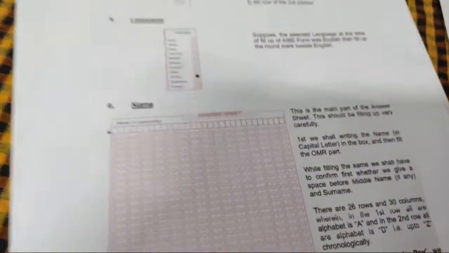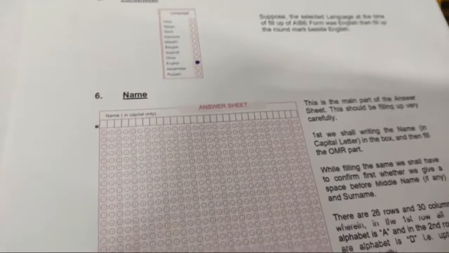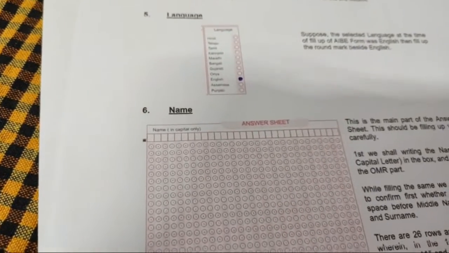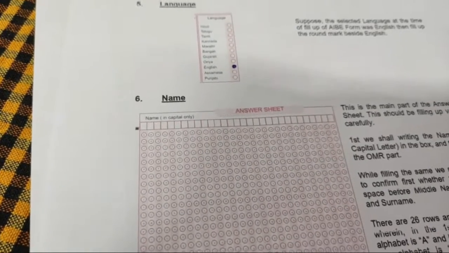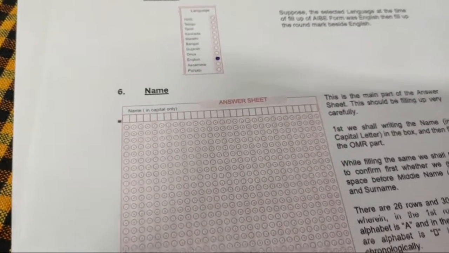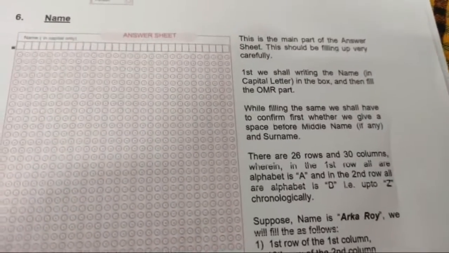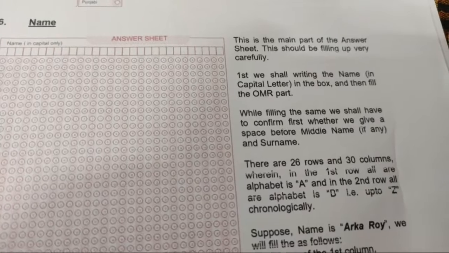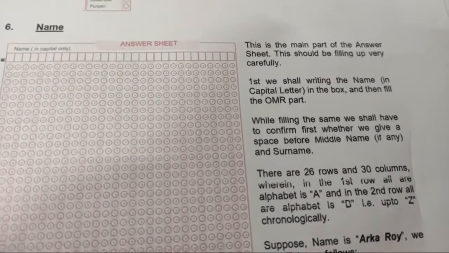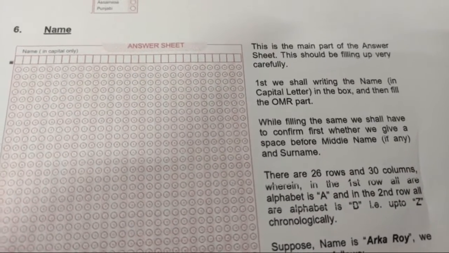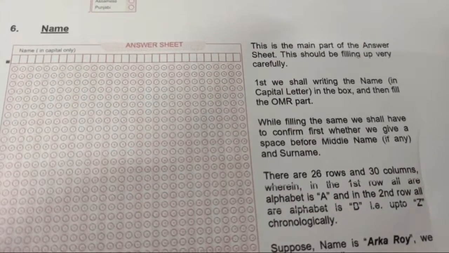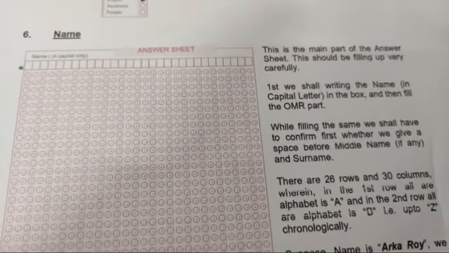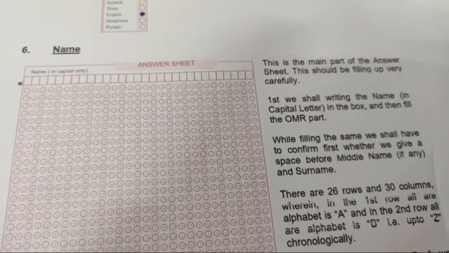Now the most important thing is the name. Many people go ahead and make mistakes in the filling of the name, for which you might get disqualified. You will see it is clearly written how to write the name. While filling the name, it must be in capital letters. It is clearly written over here. First we shall write the name in capital letters in the boxes and then fill the OMR part. So we have to first do it in capitals.